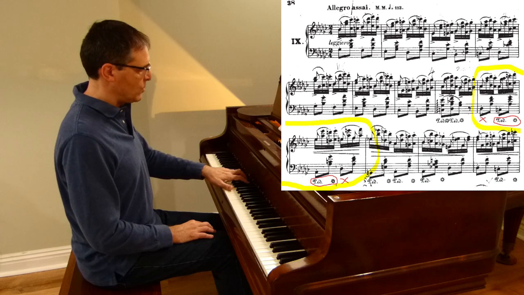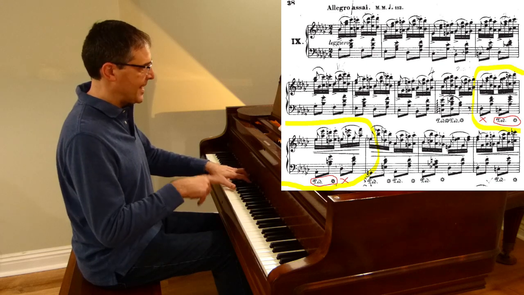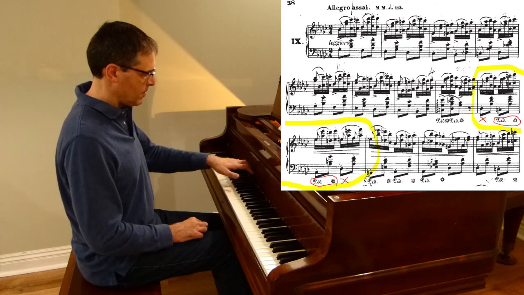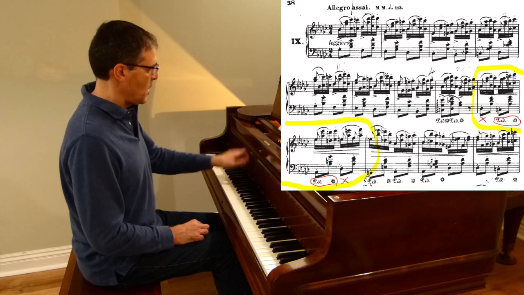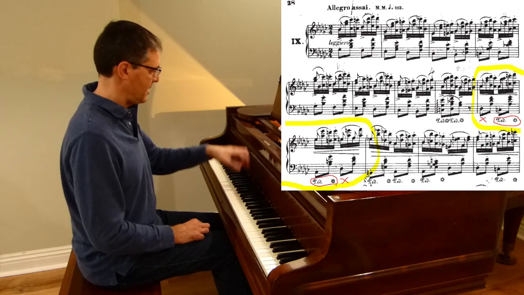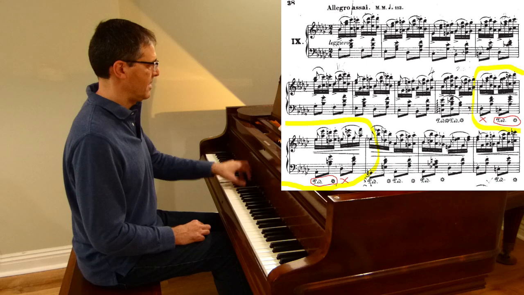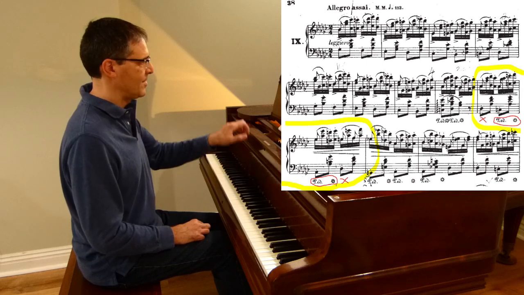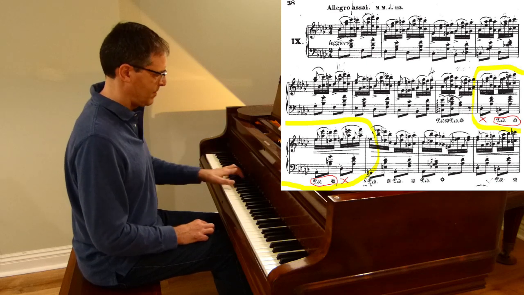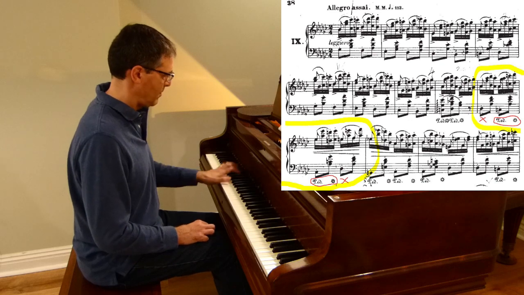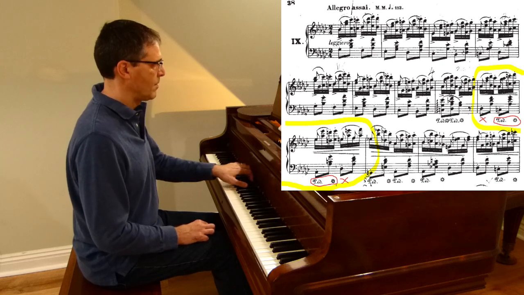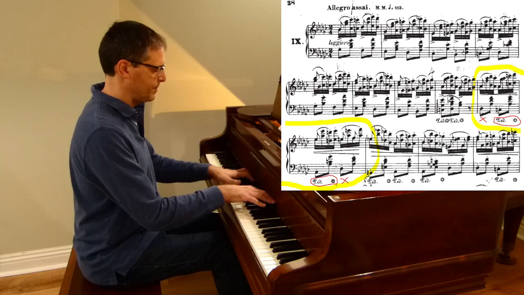So the left hand is doing this with the pedal as written, no pedal here. Once again. With the right hand.